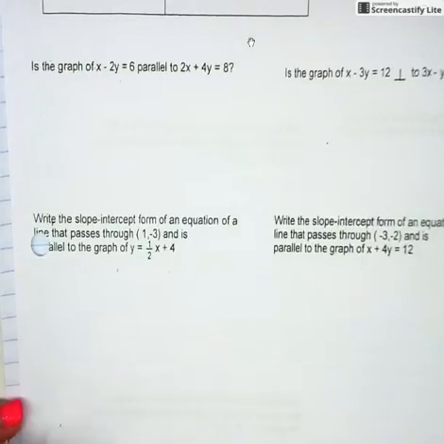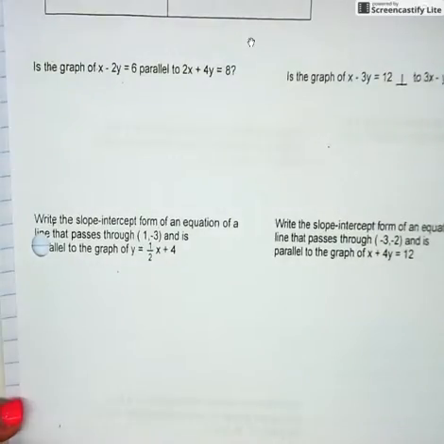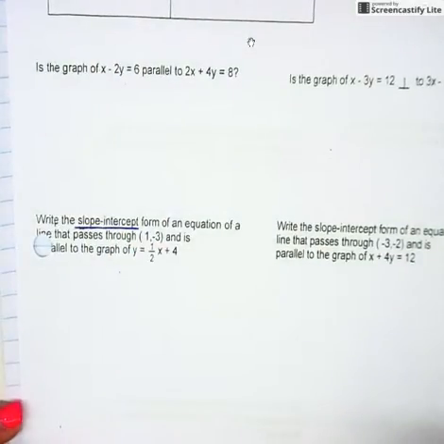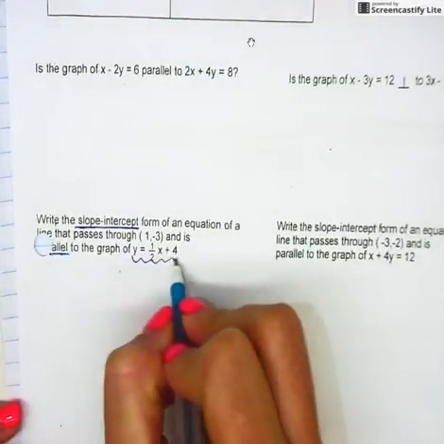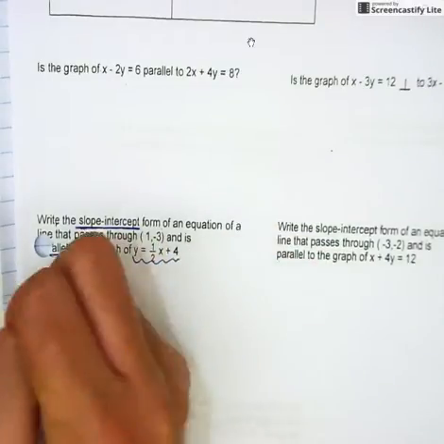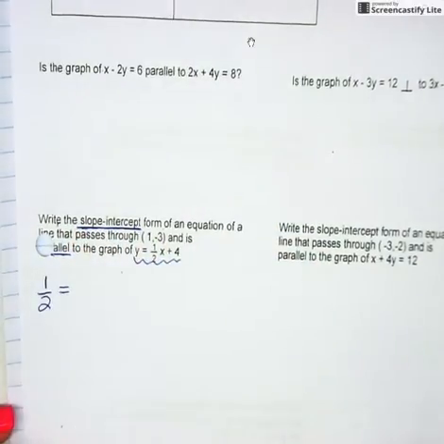So it says, write the slope-intercept form of an equation of a line that passes through (1, -3) and is parallel to the graph of y equals 1/2 x plus 4. So a couple of things you need to know automatically is our answer needs to be in slope-intercept form, and we want it to be parallel to this equation. So we know the current slope is 1/2, therefore the parallel slope would also be 1/2.